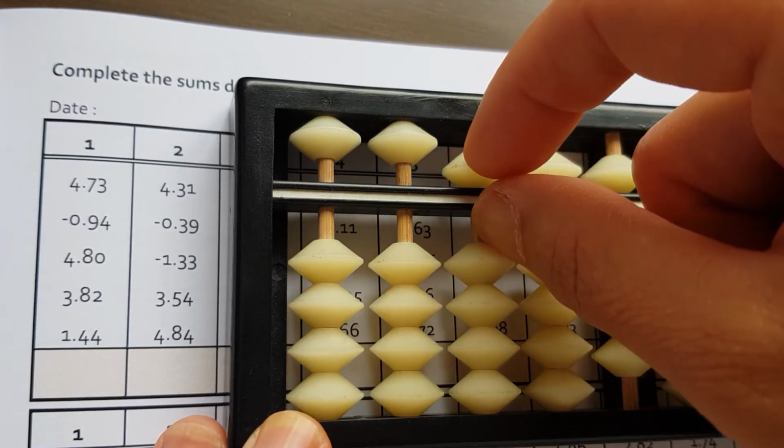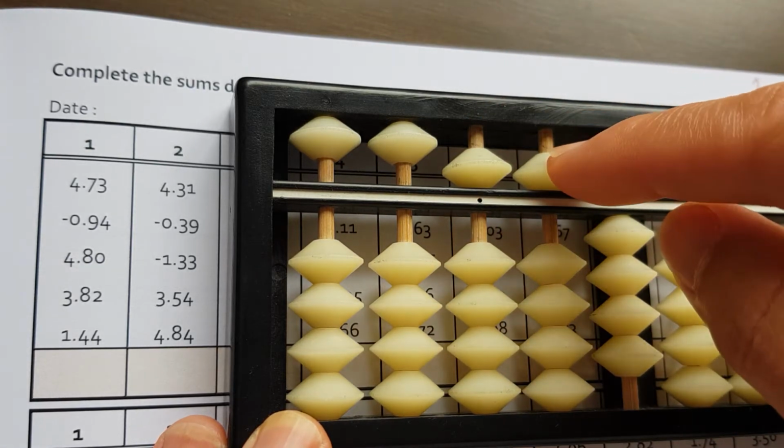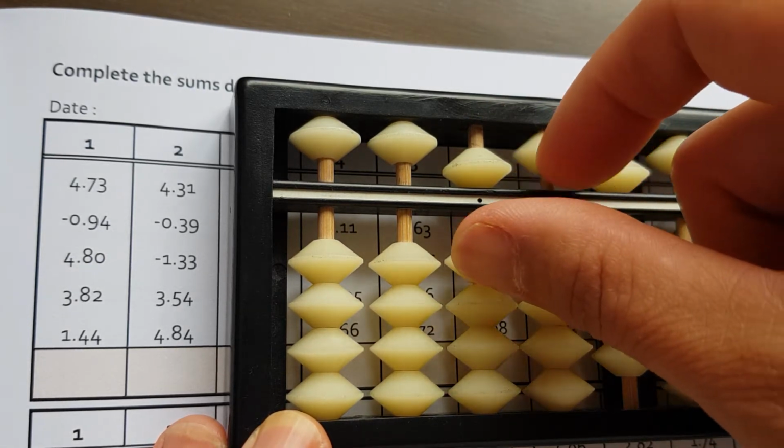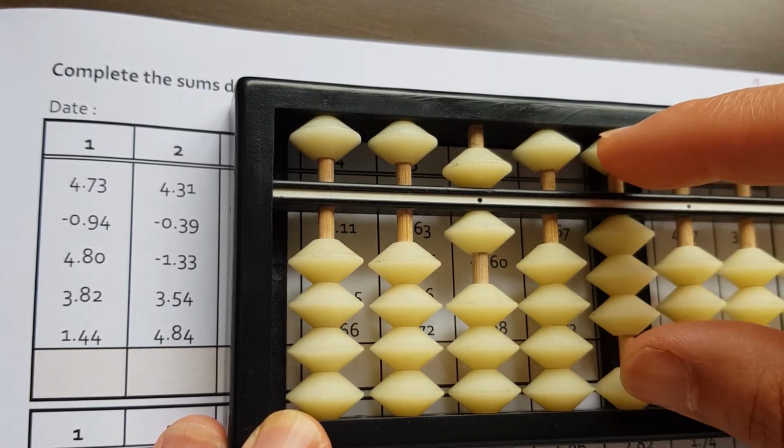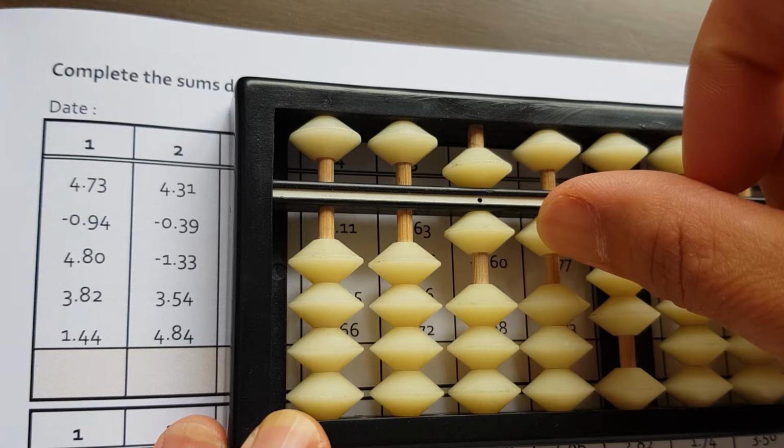Add 3, add 5, take away 2. And then to add 0.5 is take away 5 at 10. And then add 4 is take away 6 at 10.